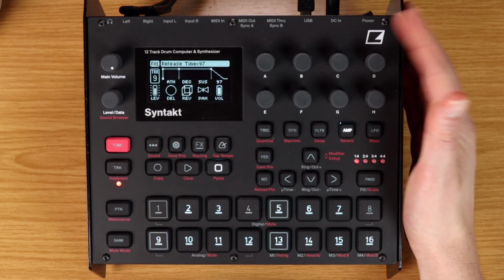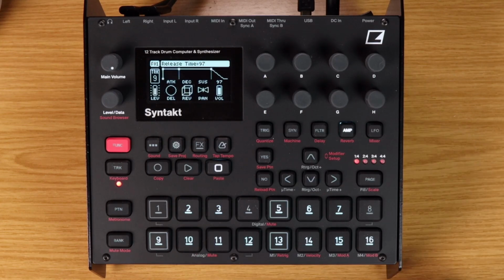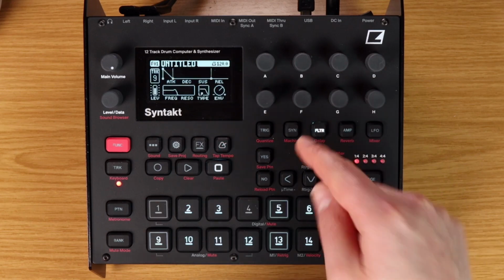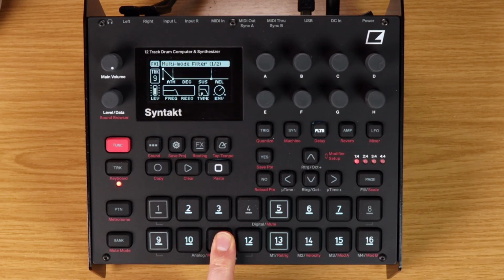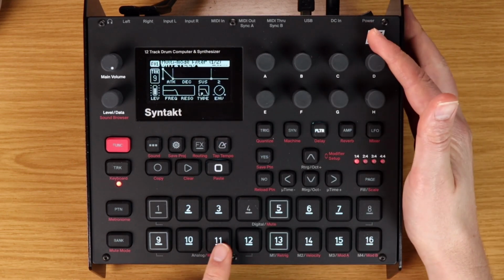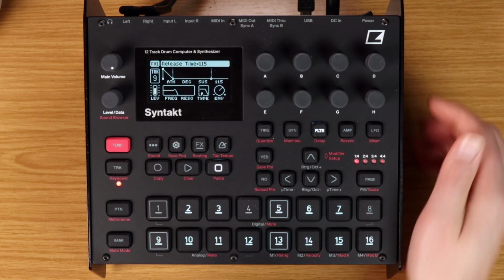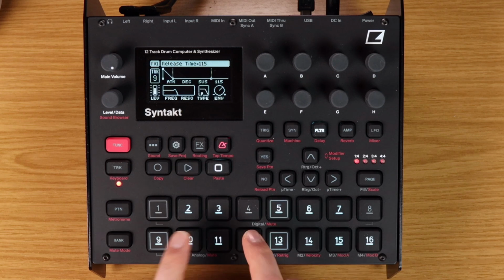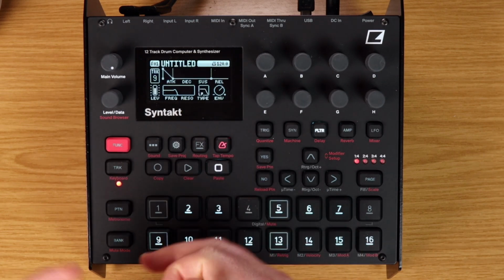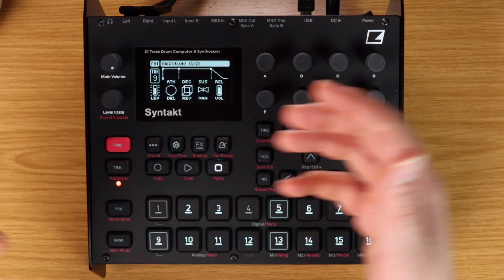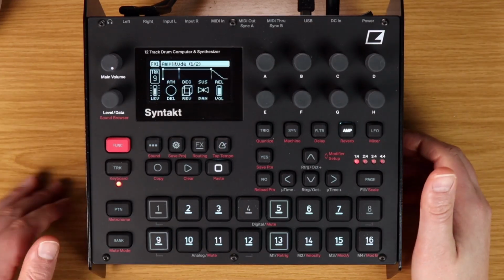So if I bring the amp release up now, the amp's continuing, but the filter's not, unless I hold it. So what I can do now is bring the filter release up, and it will allow both of the amp and the filter cycles to continue.